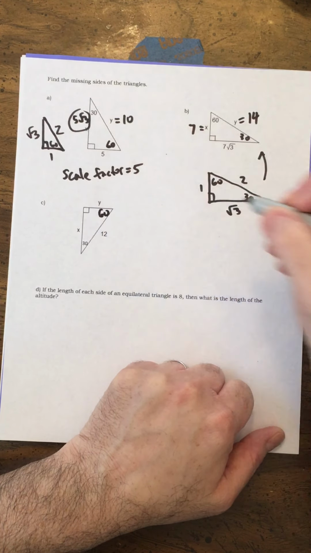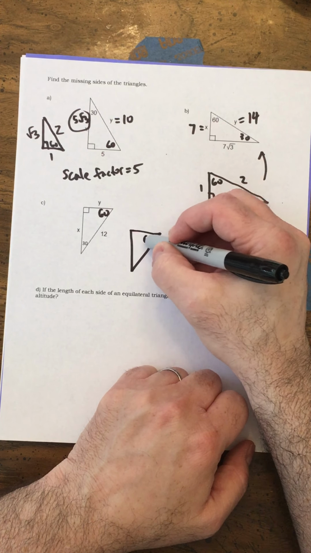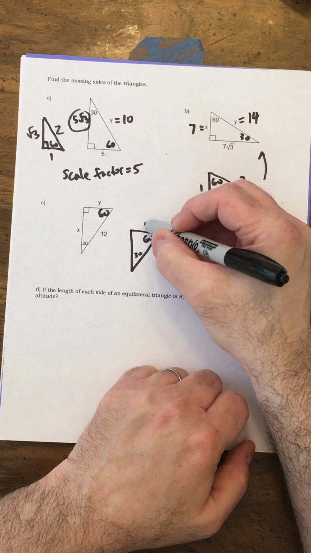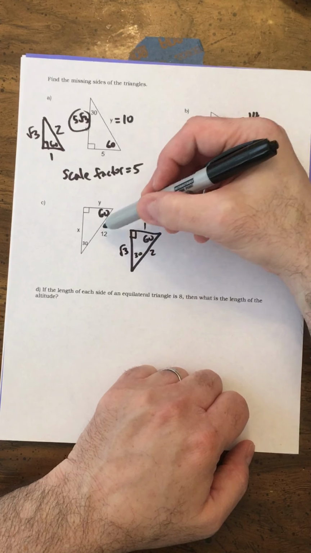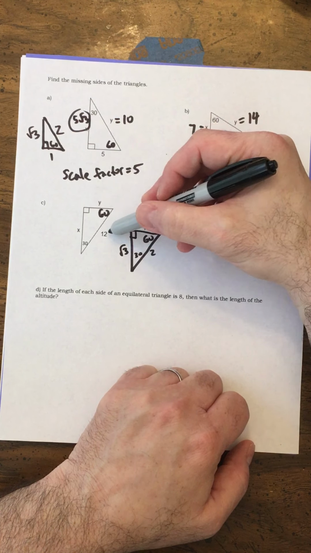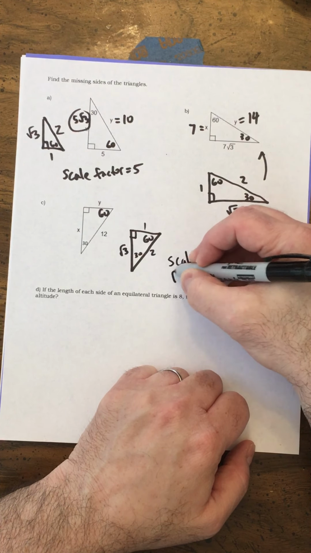Okay, remember the 60 is over here. Let's draw a little model over here for ourselves. Here's the 60. Here's the 30. We know the 1 should go here, the 2 should go here, and the rad 3 should go here. So let's see how many times bigger that is. This was 6 times bigger. We have to multiply everything by 6, so it's a scale factor of 6.